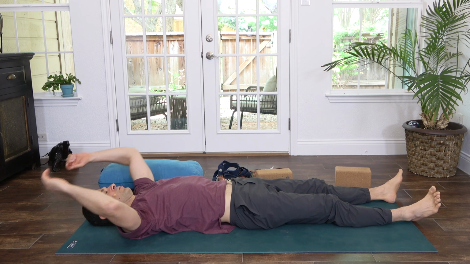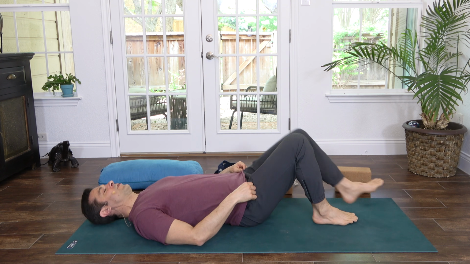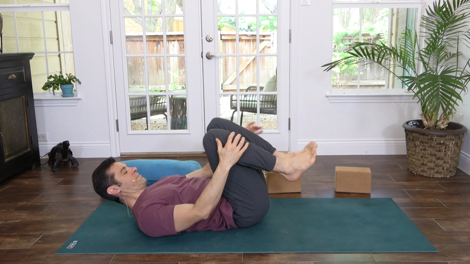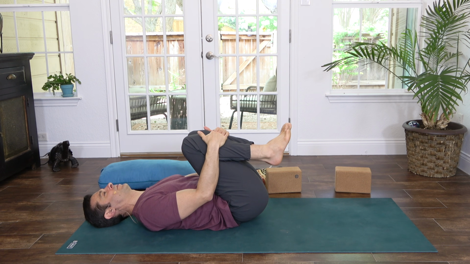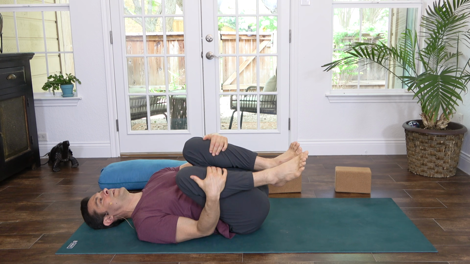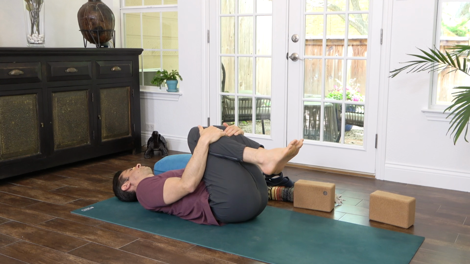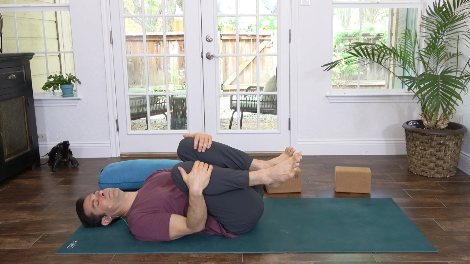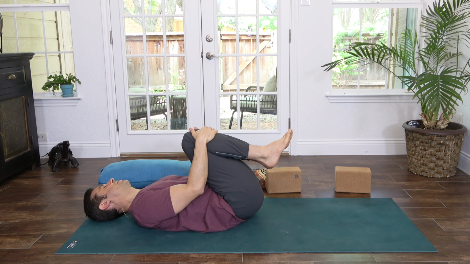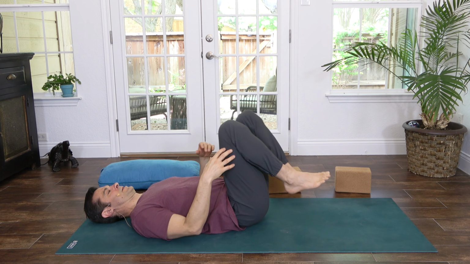And blink your eyes open, bend your knees. Give yourself a nice little hug here. Draw both knees into the chest. Just a little rock side to side. And come to stillness. Bring the feet on the ground.